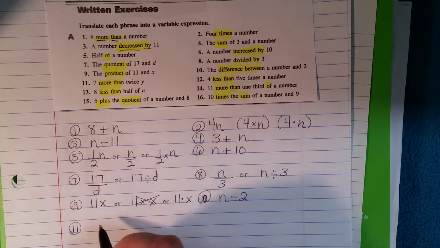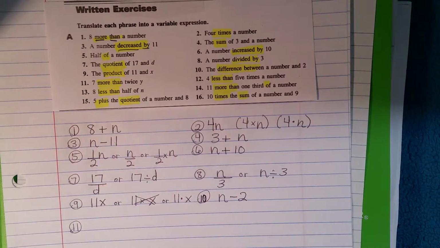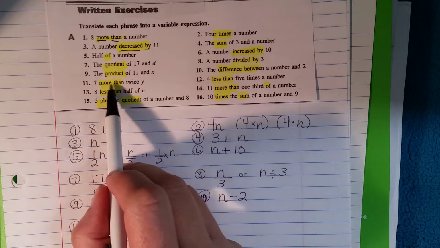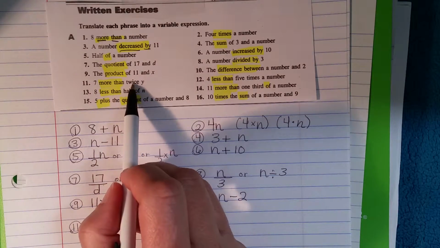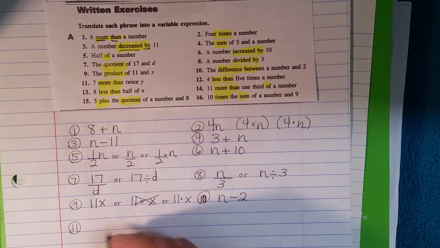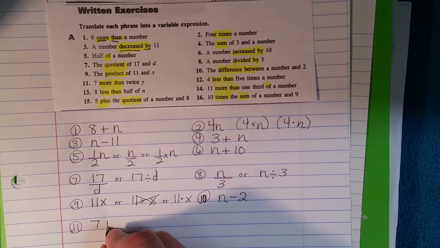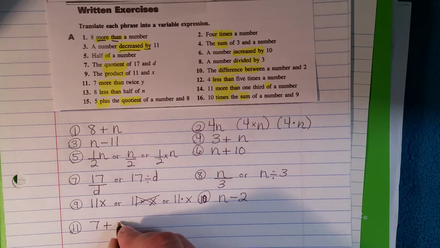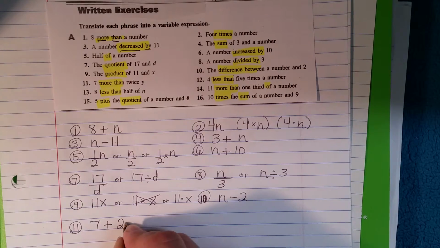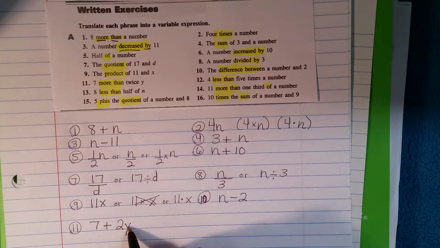11 is 7 more than twice y. So we have a couple different things going on. We're adding 7 to twice y. So 7 more than, addition, twice y. That means 2 times y.